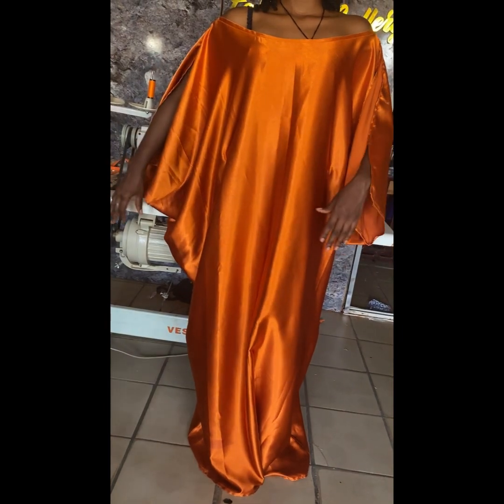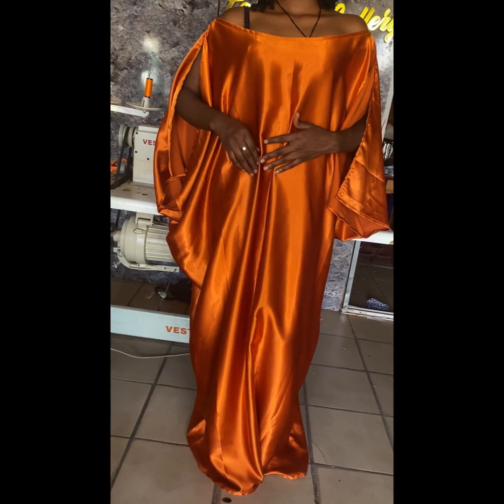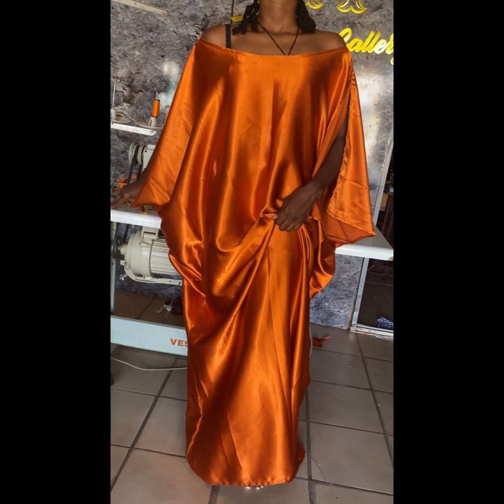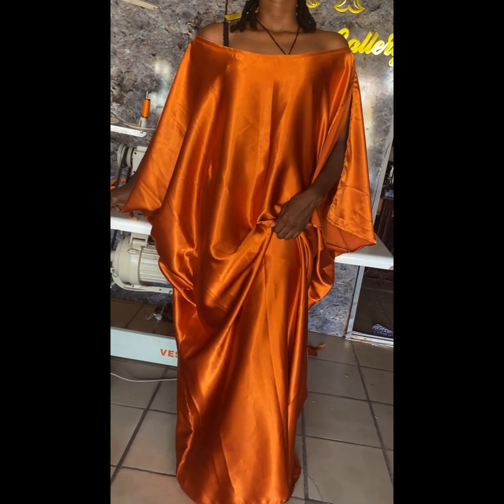In today's tutorial, we'll be learning how to cut and sew this beautiful kaftan dress with a tight waist or a free waistline. Okay, so I've folded my fabric into 4 and I'm taking the length of my dress. I'll be using all the length of the dress, which is about 60 inches long.